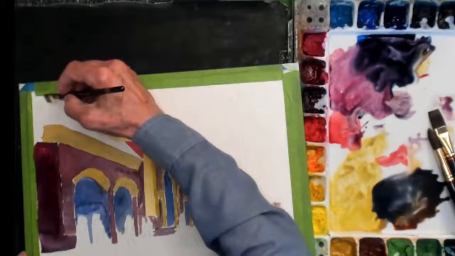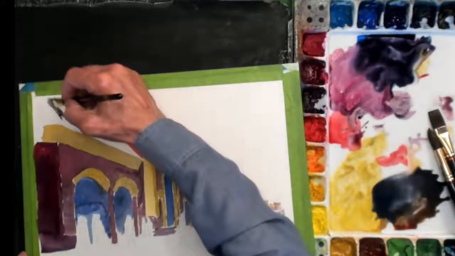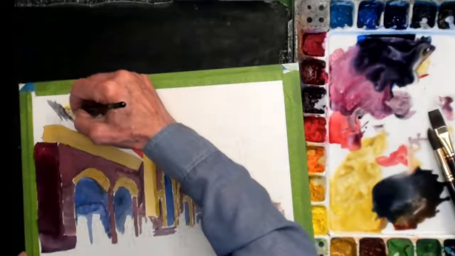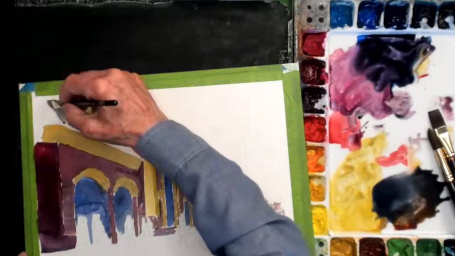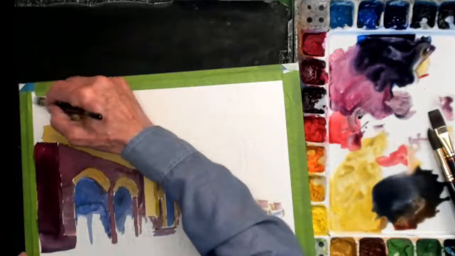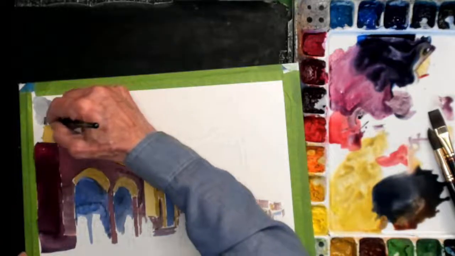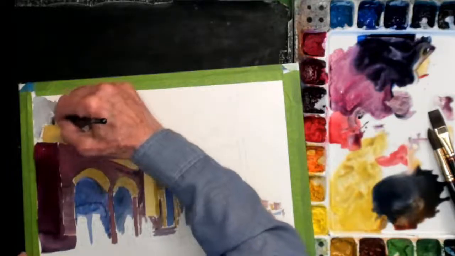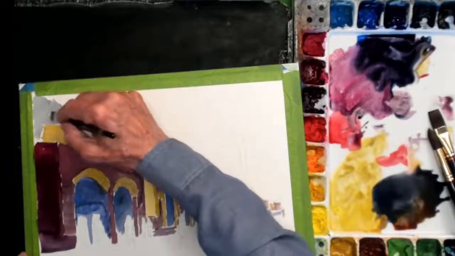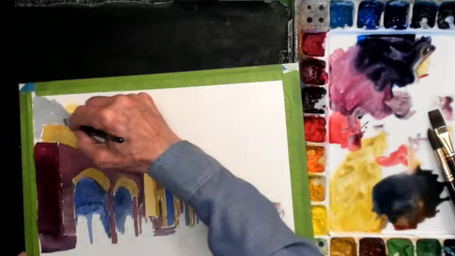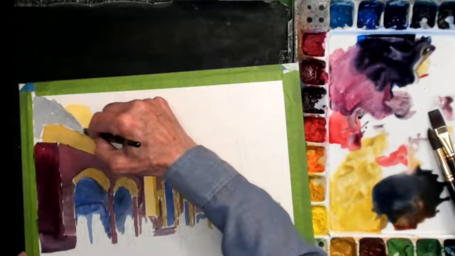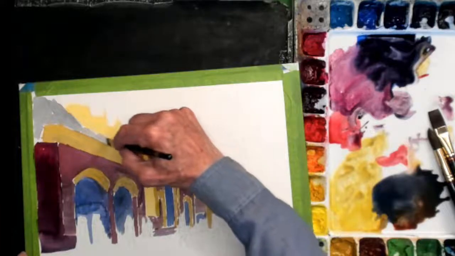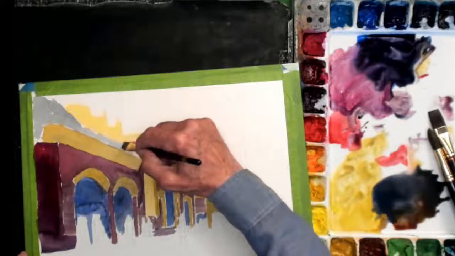And this will be the rooftop that comes down here. It was a light gray rooftop that came down off the building here. It's in sunlight, so it's a light gray.